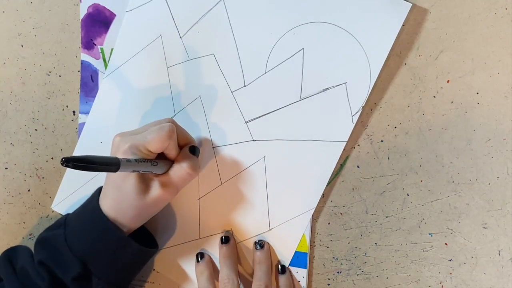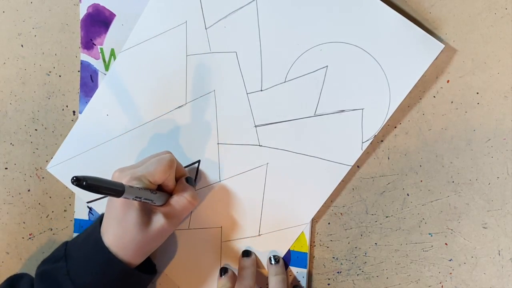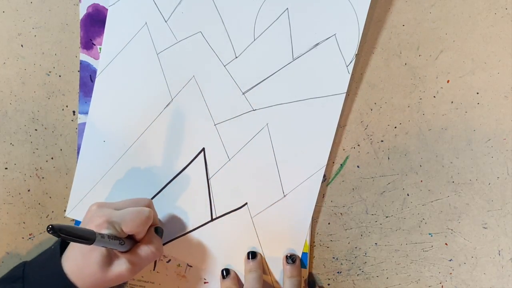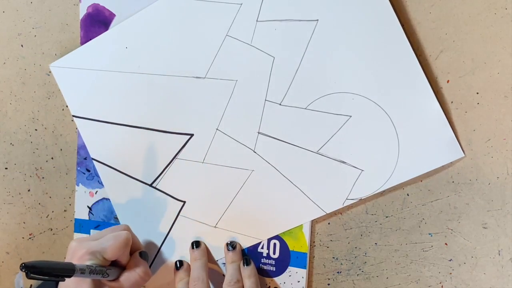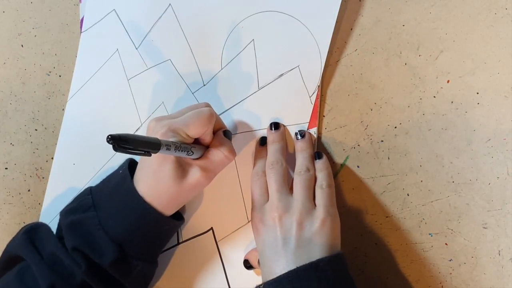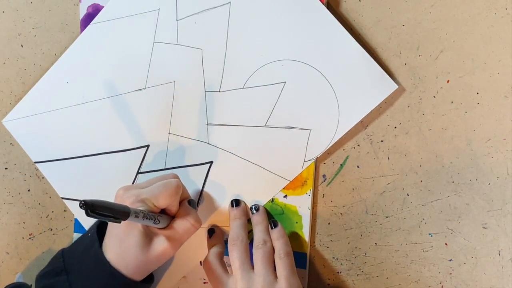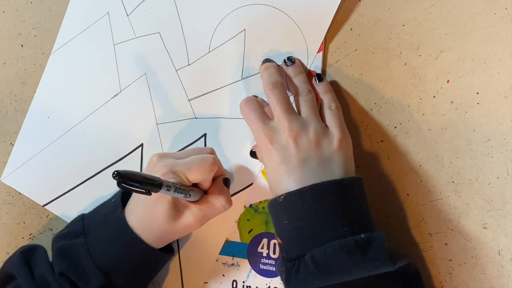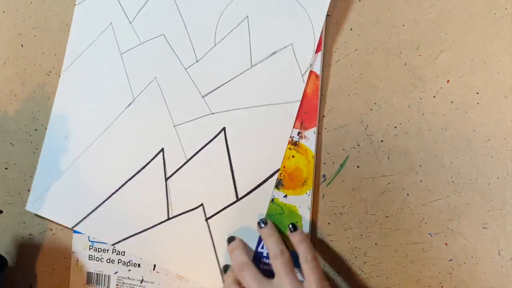I'm going to use a black marker for my outline. And sometimes the line is going to be uneven. That's okay because I'm going to erase the extra. If you have a black crayon or colored pencil, you can use that as well. If you do not have black, you can use brown, gray, purple, or blue. Those are the colors that you can use to outline your work.